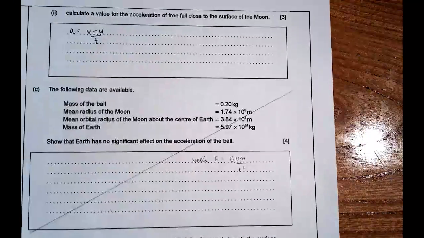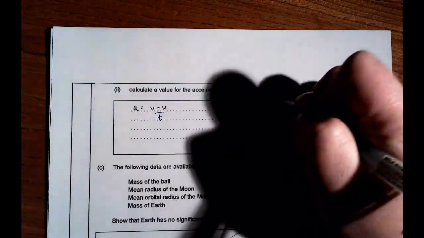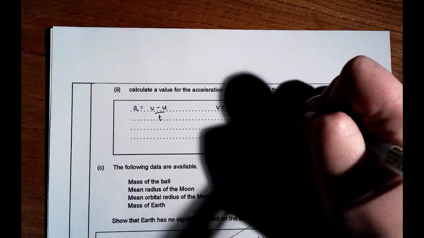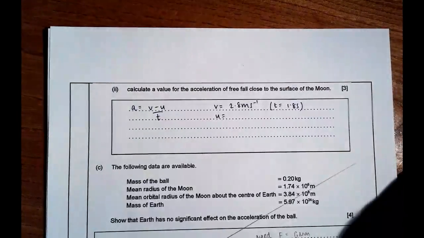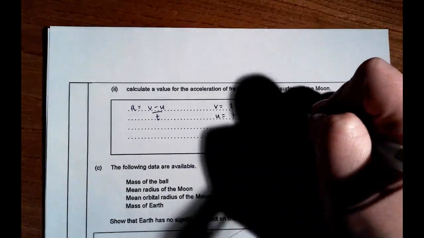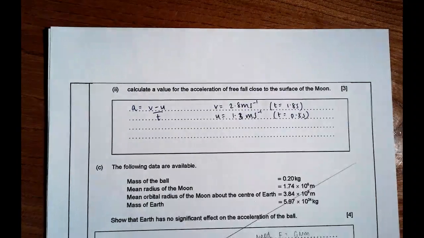I'll pop it here again for you. So my v on the second tangent was the gradient was 2.8 meters per second, and that was at t equals 1.8 seconds. U was the first value that I collected, and that was let's call it 1.3 meters per second, and that was at t equals 0.8 seconds.